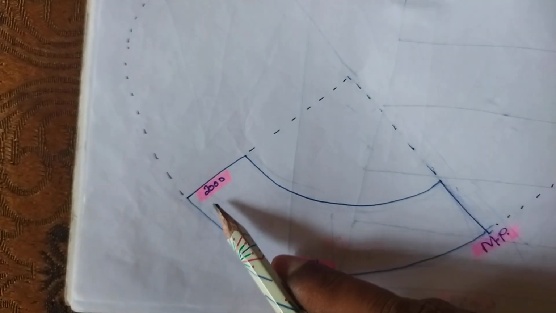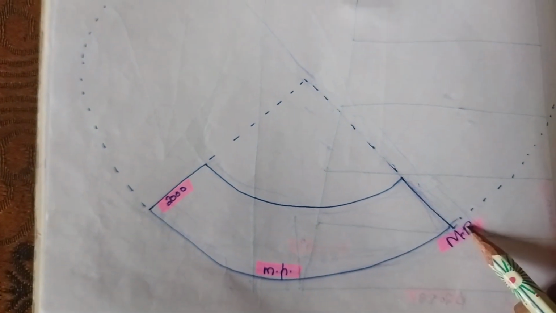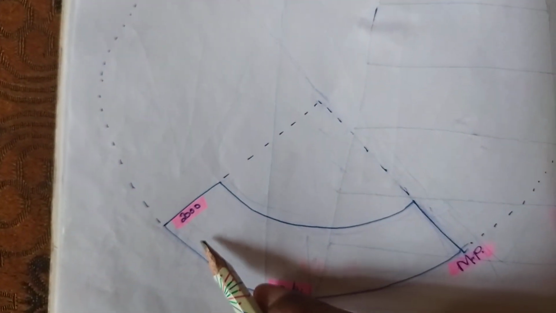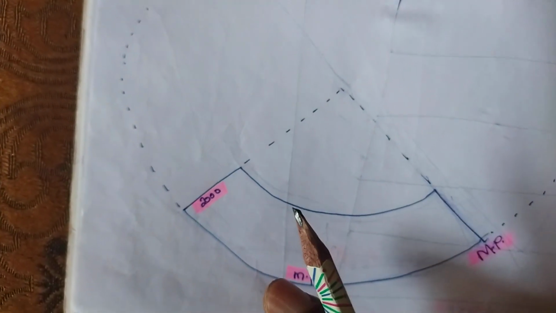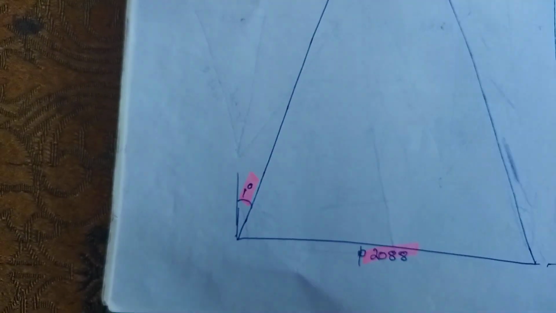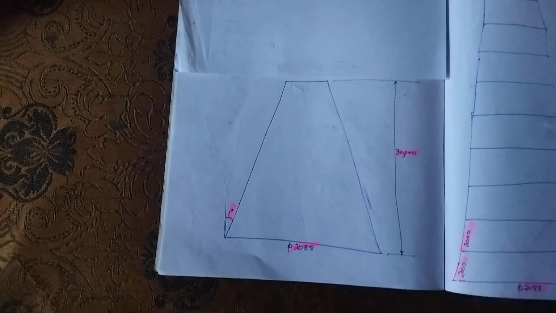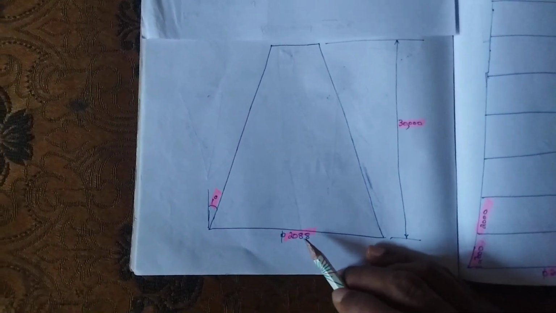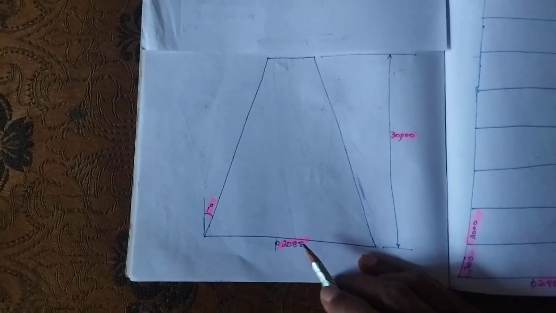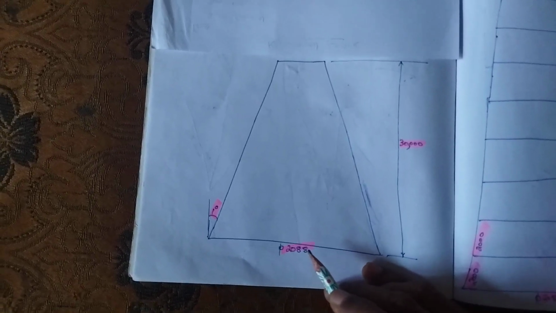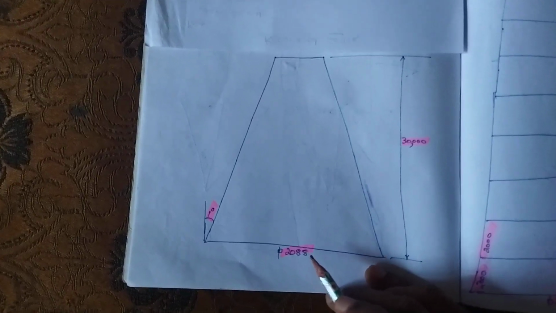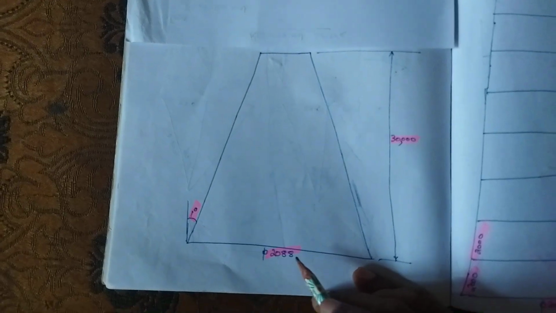If we make one cone with this much, its diameter will be formed as 2088. We have recognized it for the first time. One cone, whatever we are going to make, its diameter will be 2088.